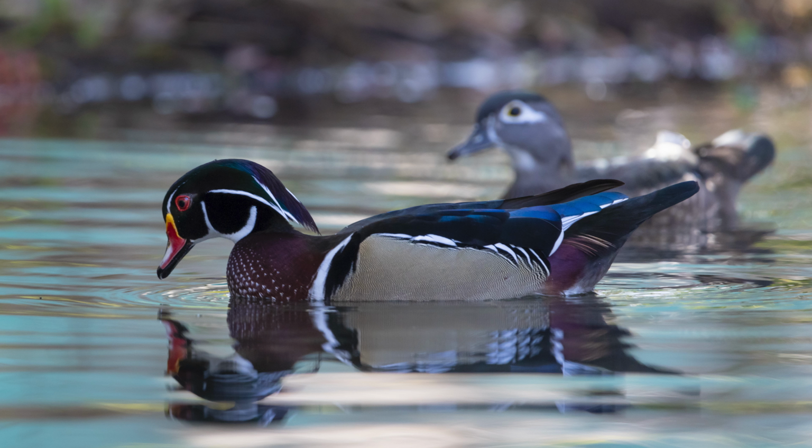Here's an example where I could have used a higher aperture. As you can see, the two ducks are, the duck in the front is in focus, the duck in the back is out of focus. Had I used a higher aperture number, I could have gotten both of them in focus, and I feel like the photo would have been better.